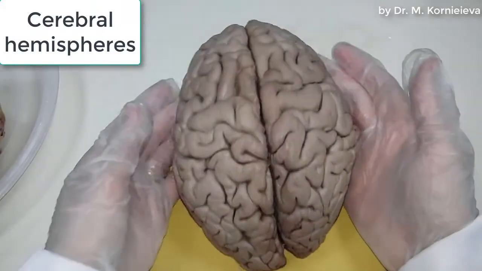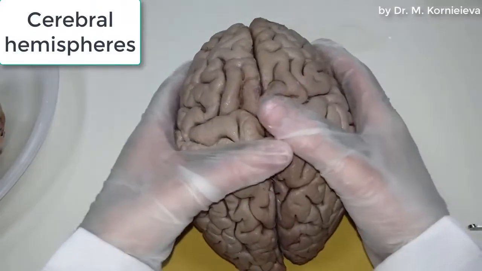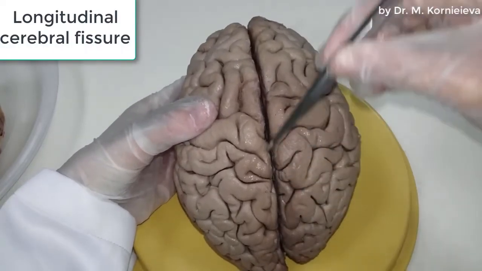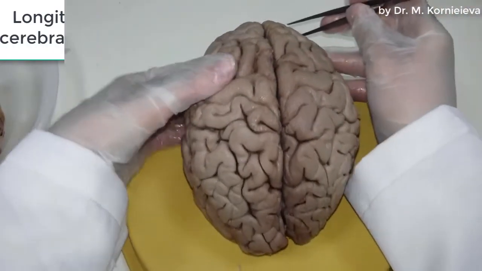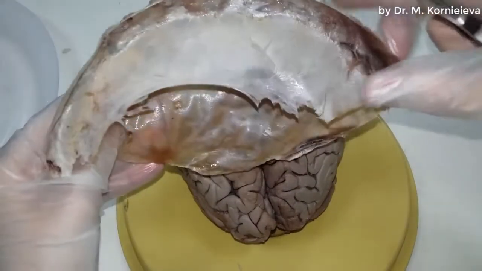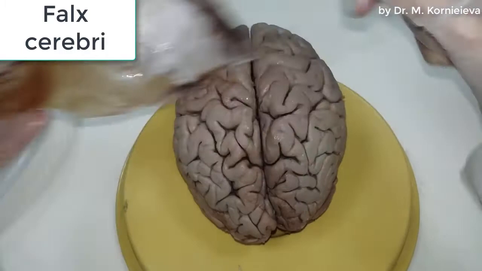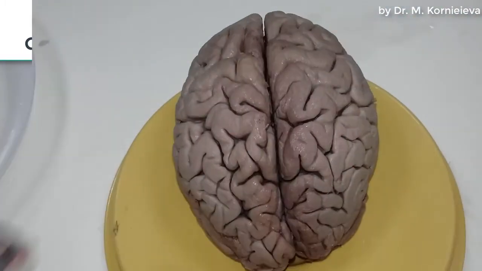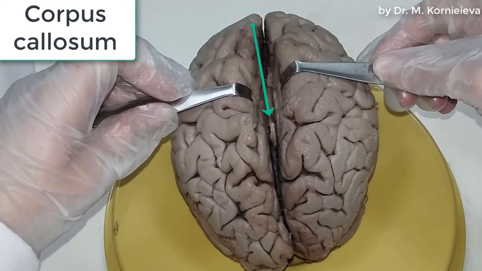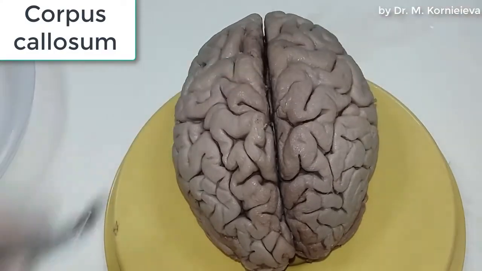The cerebral hemispheres are the largest part of the brain. They are separated by a deep midline sagittal fissure, the longitudinal cerebral fissure. The fissure contains the sickle-shaped fold of dura mater, the falx cerebri, and the anterior cerebral arteries. In the depth of the fissure, the corpus callosum is seen connecting the hemispheres across the midline.